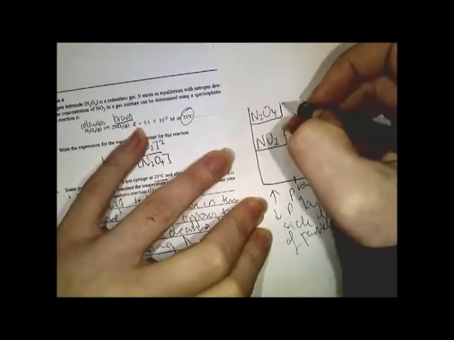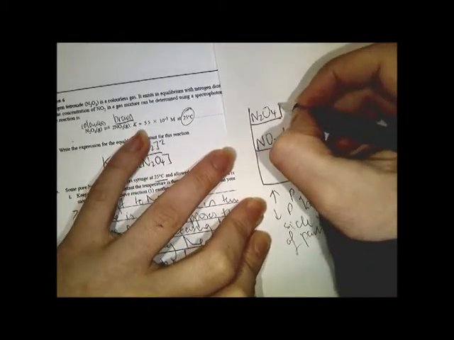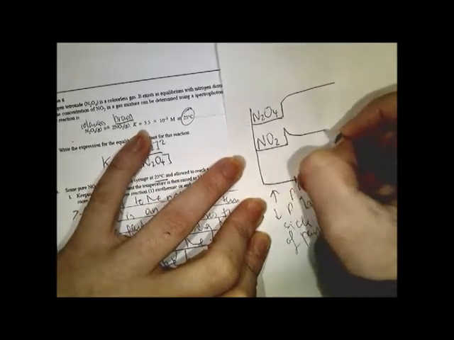It wants to decrease the pressure by moving to the side with the least number of particles. So it favors the reverse reaction, and in other words, increasing N2O4 and decreasing NO2.